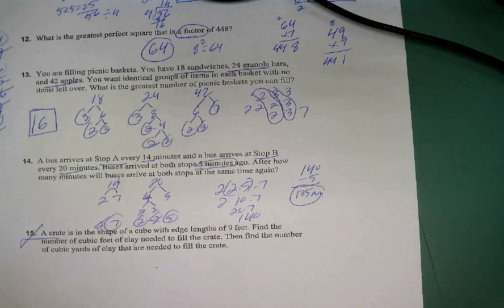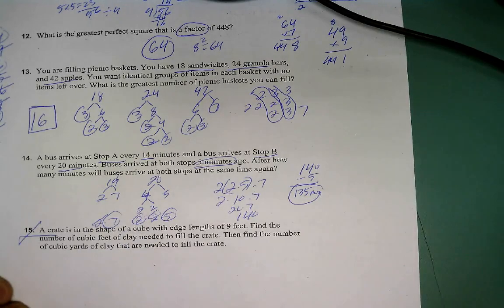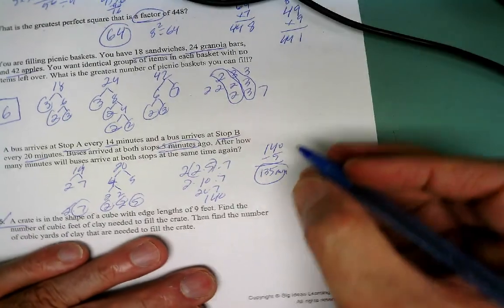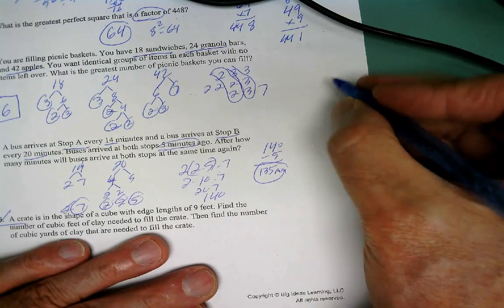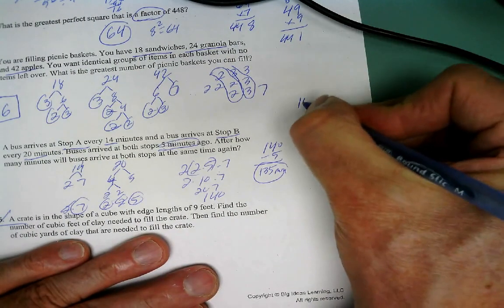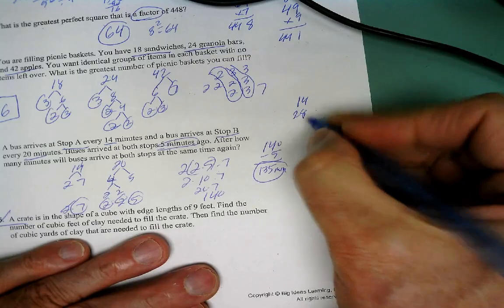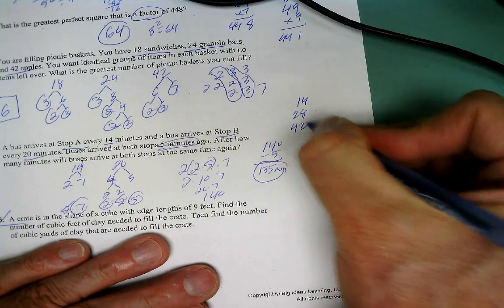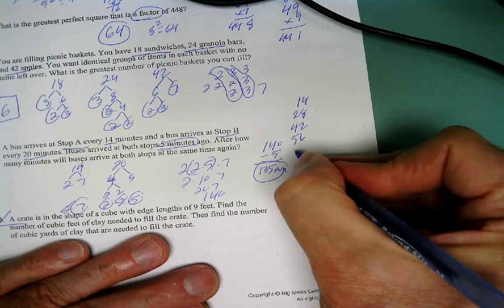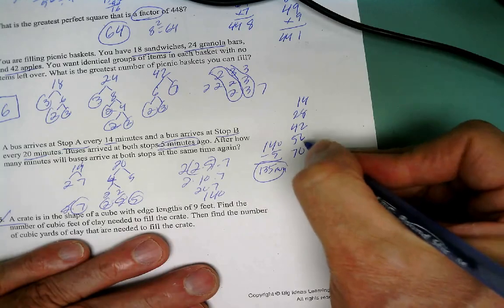Another way is just list multiples, right? So if I were to list the multiples of 14, I'm going 14 times 2, 14 more is 42. I saw some kids do this. Great job. Some of them were on the track and then they misadded a 14 here or there, right?